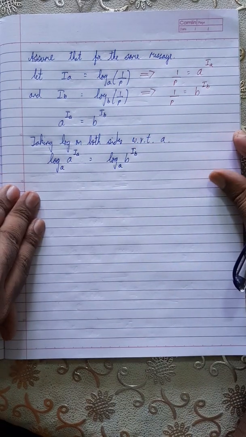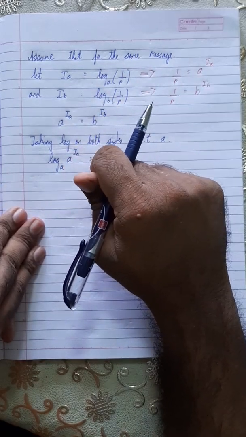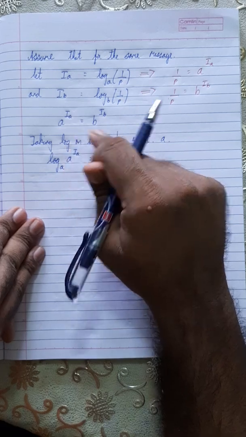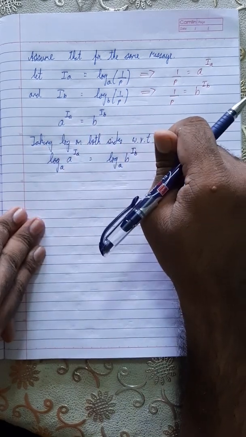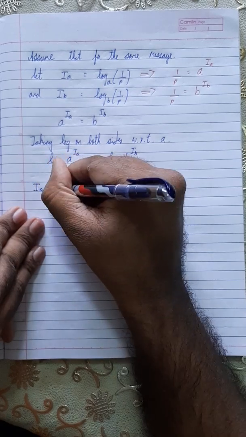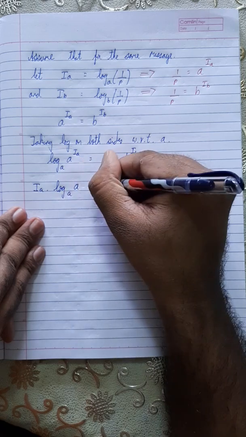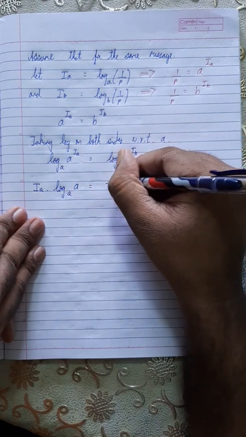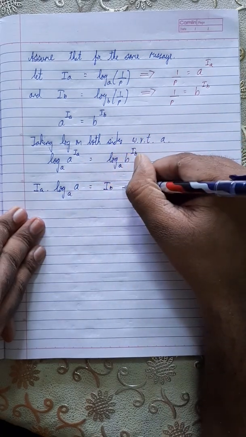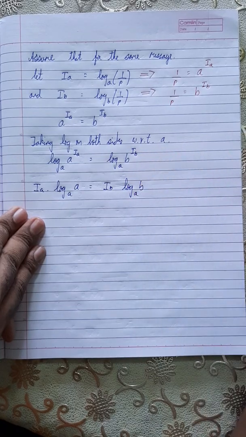Since this is a power, the logarithm of a function raised to a power lets that power be used as a constant multiplier. So this will become Ia into log a to the base a is equal to Ib into log b to the base a.